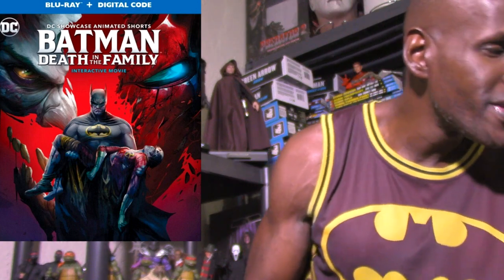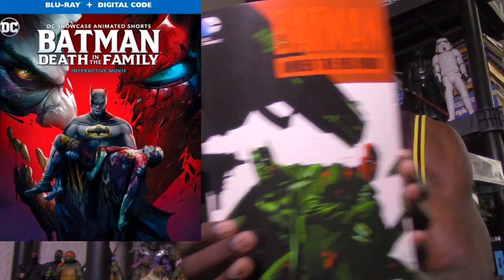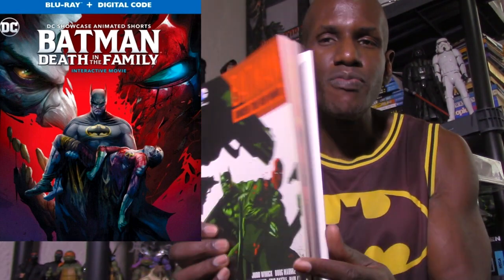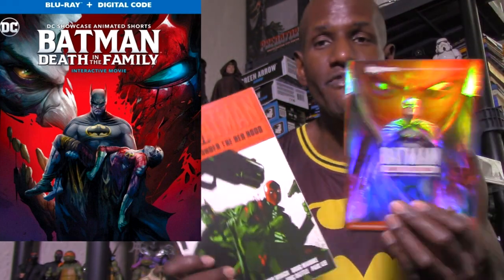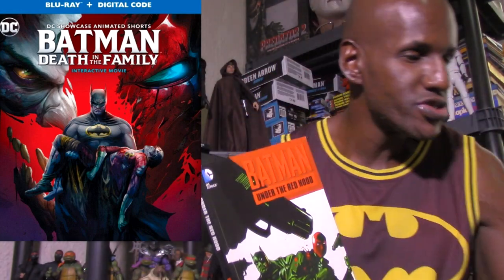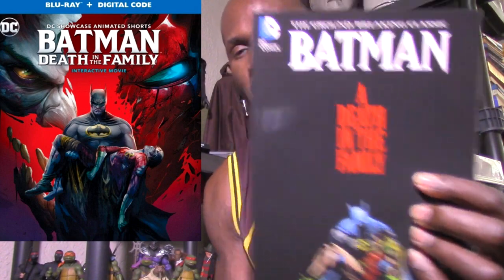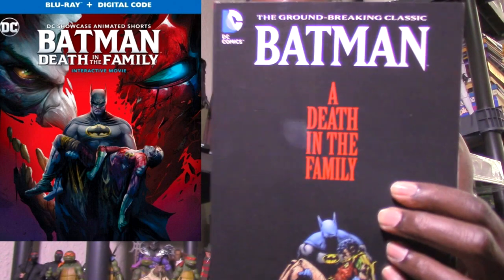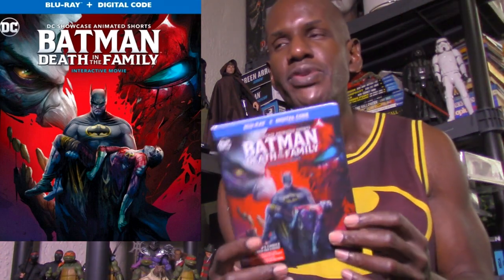But we all know that Under the Red Hood was actually based on a graphic novel too, the story known as Batman Under the Red Hood. Now I must admit I wasn't too big on this particular graphic story, but I always thought the actual animated film that was based on this story was awesome. I always thought this was very good. Now this right here is A Death in the Family, which is what Under the Red Hood takes place after, which featured the death of Jason Todd.